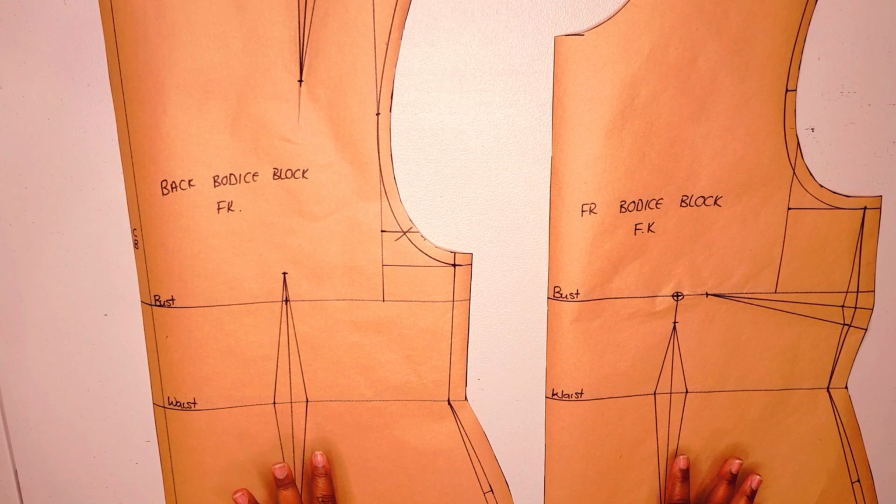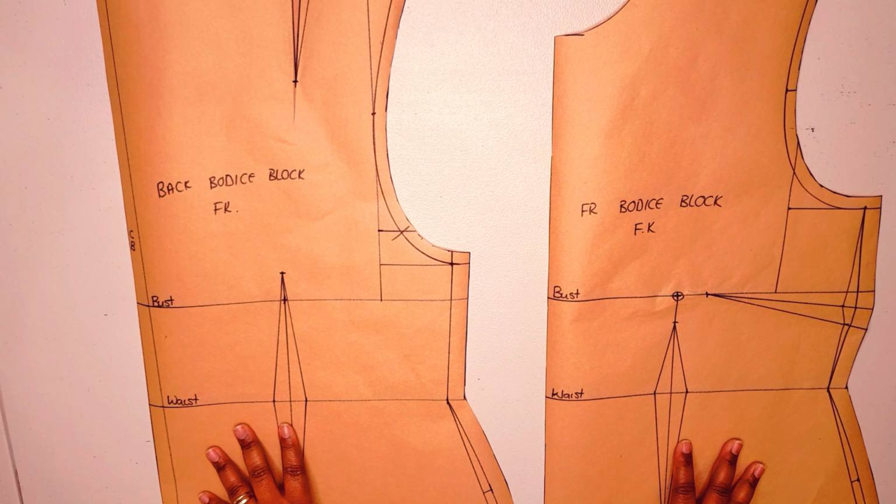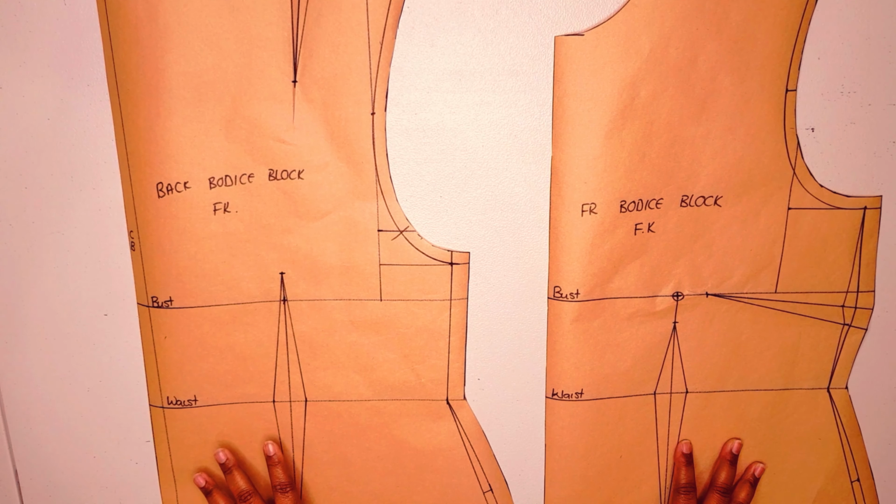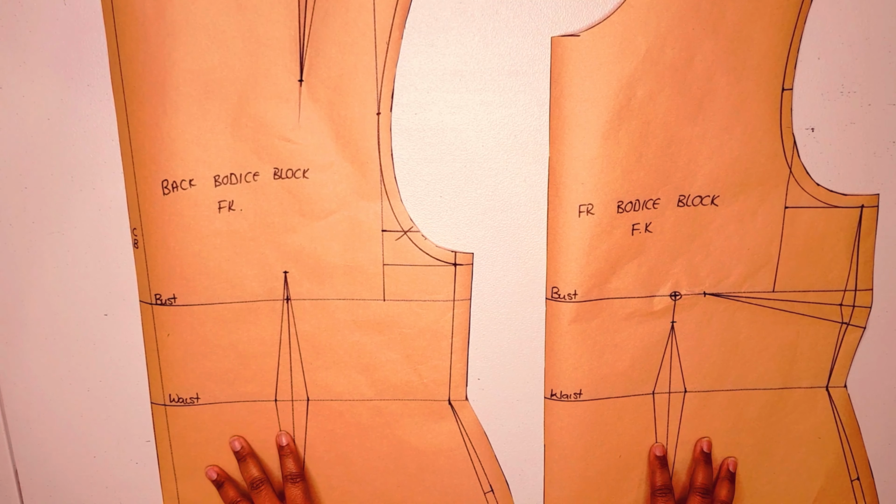So next you need to transfer your bodice blocks onto Octex so they can stay for long, and then you won't need to be drawing them all over again when you are drafting anything.